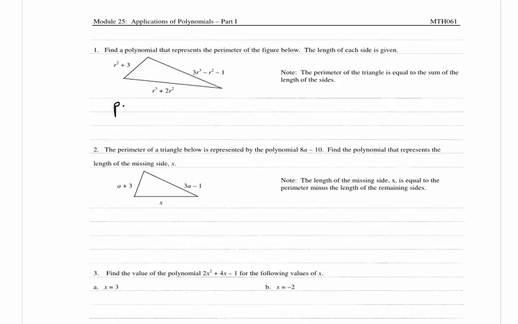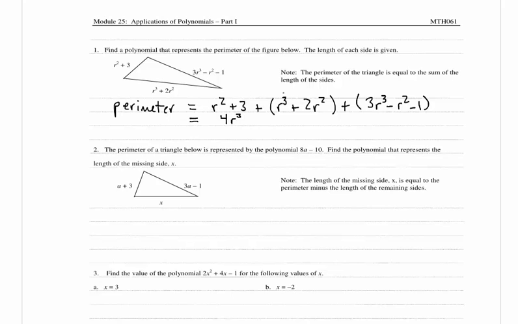So perimeter is equal to r squared plus 3 plus r cubed plus 2r squared plus 3r cubed minus r squared minus 1. And now we're going to combine all our like terms. So we have two terms of r cubed. We have r cubed plus 3r cubed gives us 4r cubed. And then we have three terms with r squared. We have 1r squared plus 2r squared gives us 3r squared minus r squared gives us 2r squared. And we don't have any terms with one factor of r. And then we have 3 minus 1 gives us plus 2. So our perimeter can be represented by 4r cubed plus 2r squared plus 2.